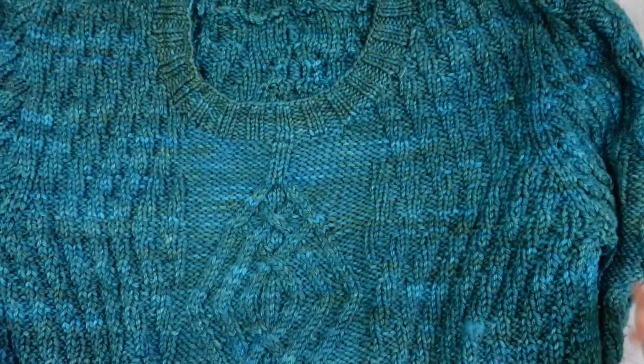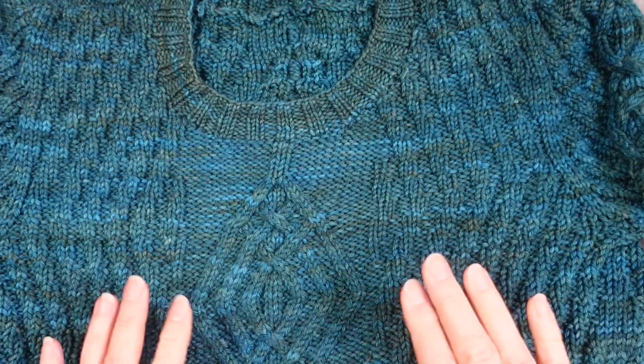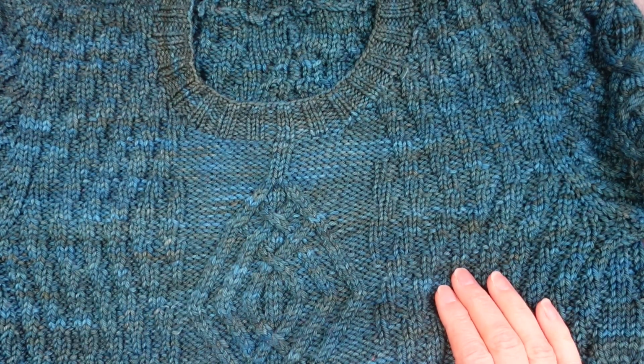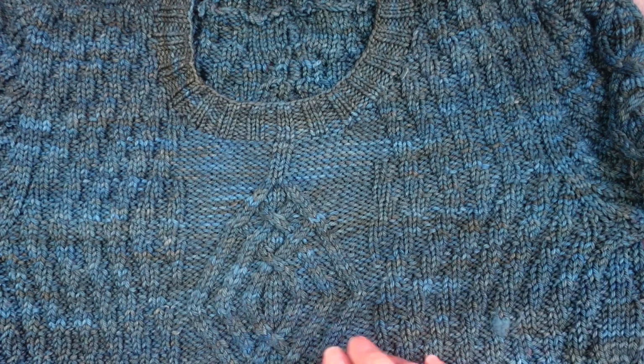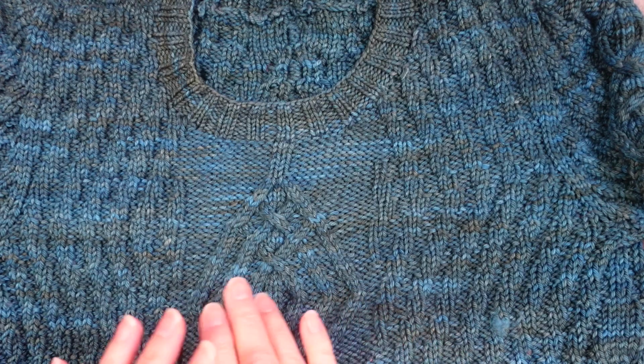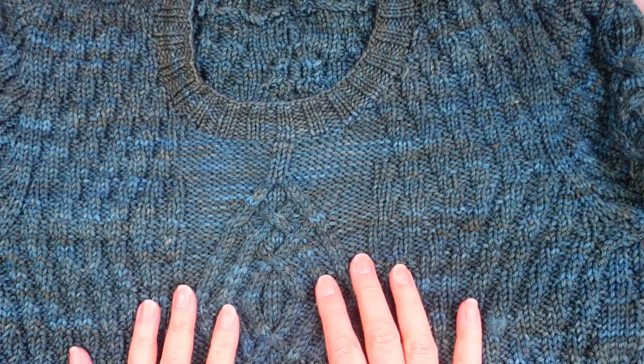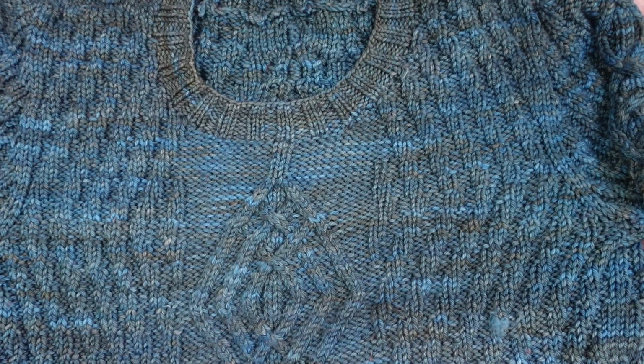This is a similar type of cable. These are traveling cables, but they're not traveling twisted stitches. So what you have here are ropes of stockinette, so two stitches of stockinette that are traveling across the background of purls. And so you want to look at this up close to determine what direction this was knit.